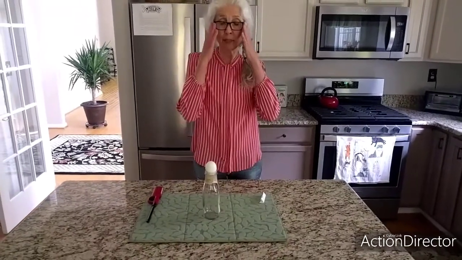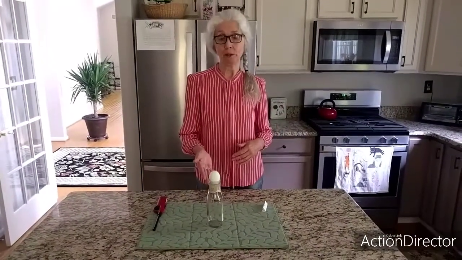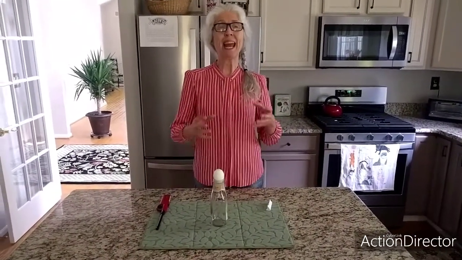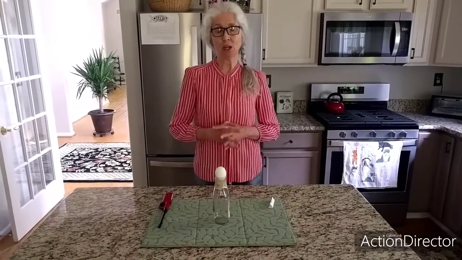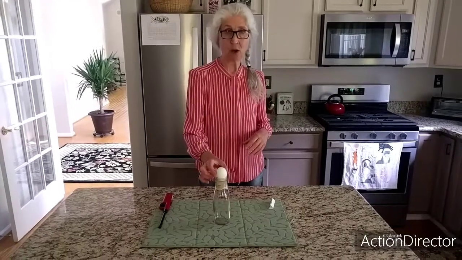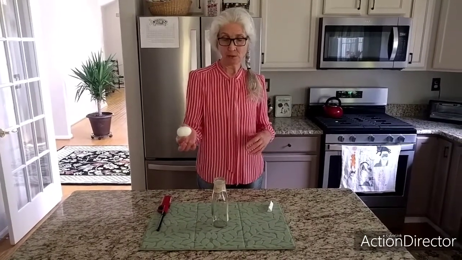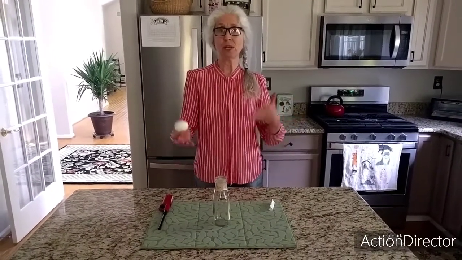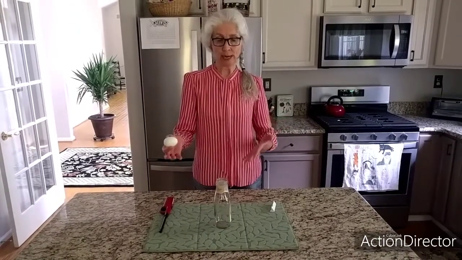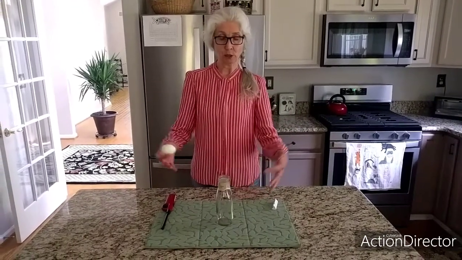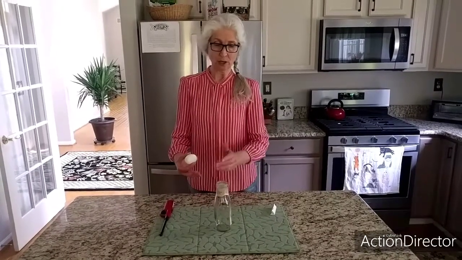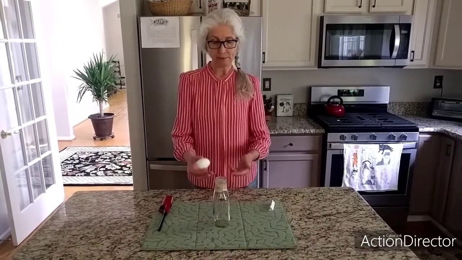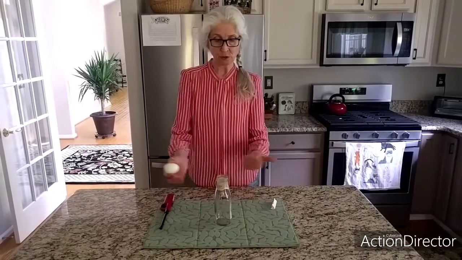Today I'm doing a demonstration, egg in the bottle. We're going to be considering air pressure and how changing conditions can affect pressure. I have a hard-boiled egg, and right now the molecules in the atmosphere are all moving around, bouncing on the sides of the container, pressing in on the container, and the air that's in the jar is pressing out. So we have pressure in and pressure out.